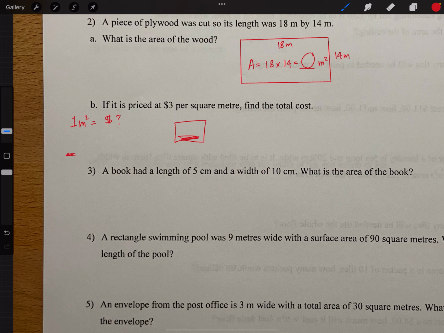How do we find it out? I'm going to let you do it. What we're going to do is take that amount that you found in part A, times it by $3, and you can get the answer.